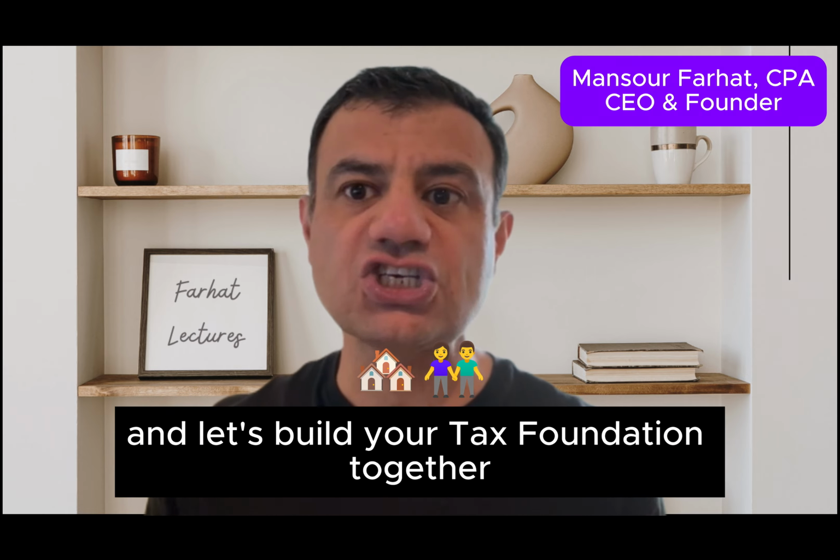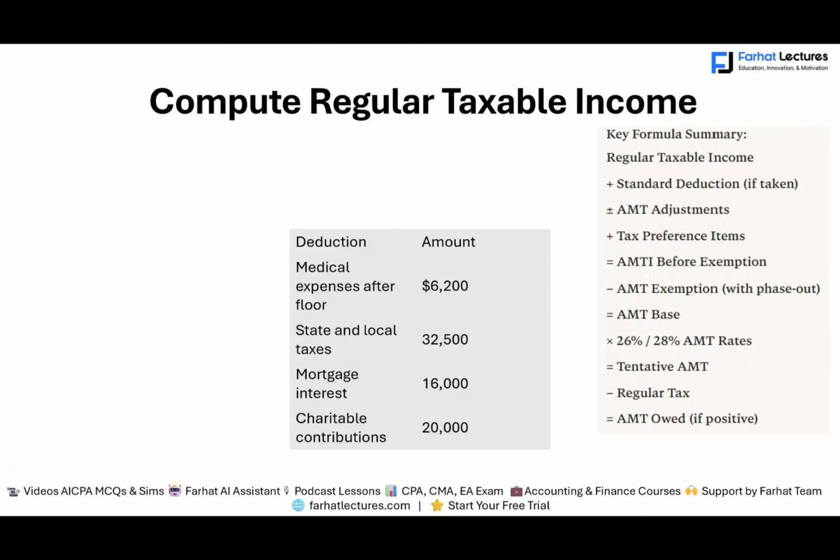First, compute the regular taxable income. So their adjusted gross income, AGI, is $420,000. What comes after adjusted gross income? The itemized deduction. Notice they're giving us the medical after the floor, so the full amount is deductible.